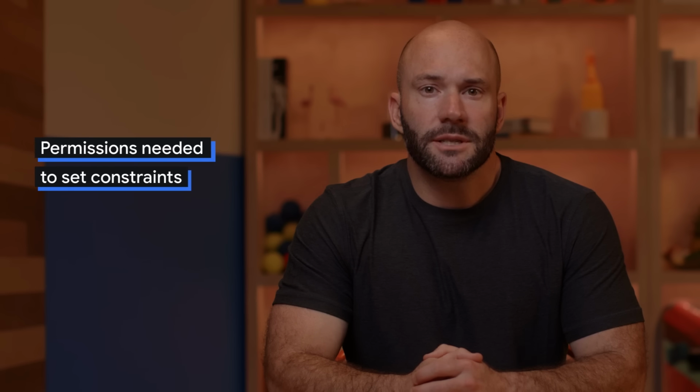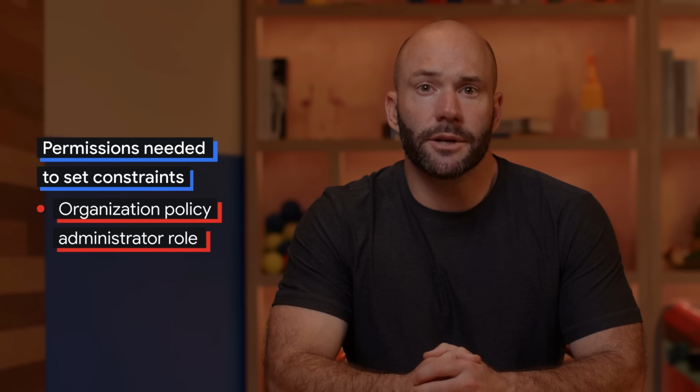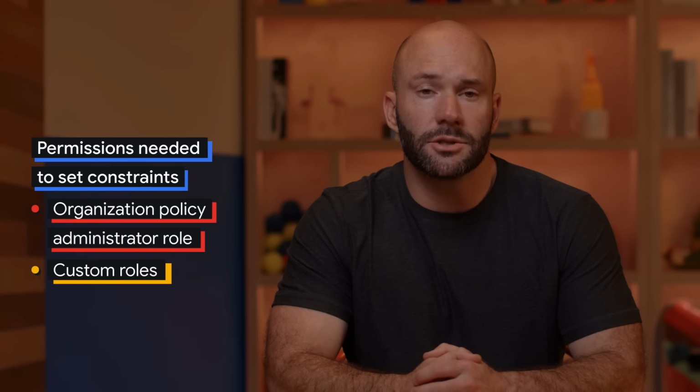You can get all the permissions needed to set constraints using Organization Policy Service by asking your administrator to grant you the Organization Policy Administrator role. You may also be able to achieve the permissions you need using custom roles. Once you have the required permissions, you'll be able to create, modify, and delete constraints.